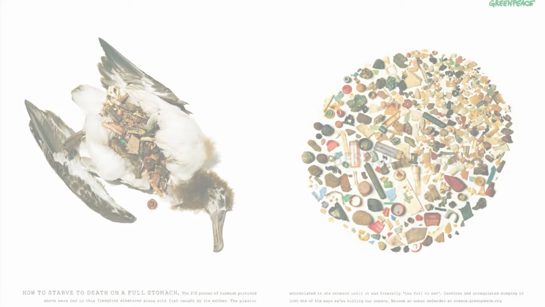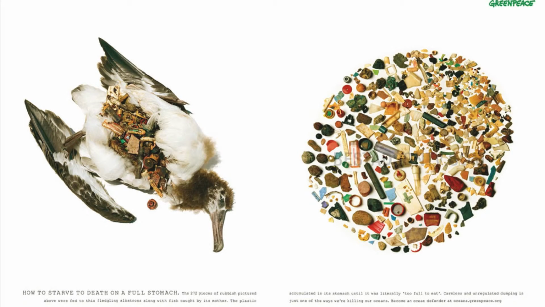Let's move on to some visualizations that were specifically created for advocacy campaigns. Our first one comes from Greenpeace, and it shows how a dramatic image can immediately not only share information, but can engage the viewer's emotions.